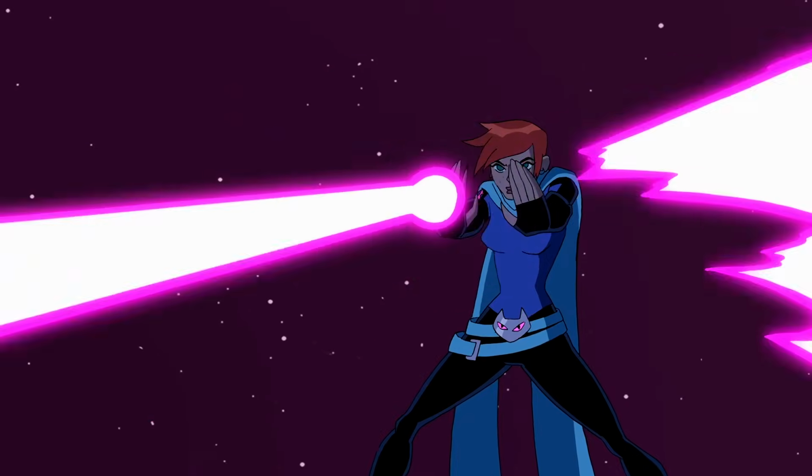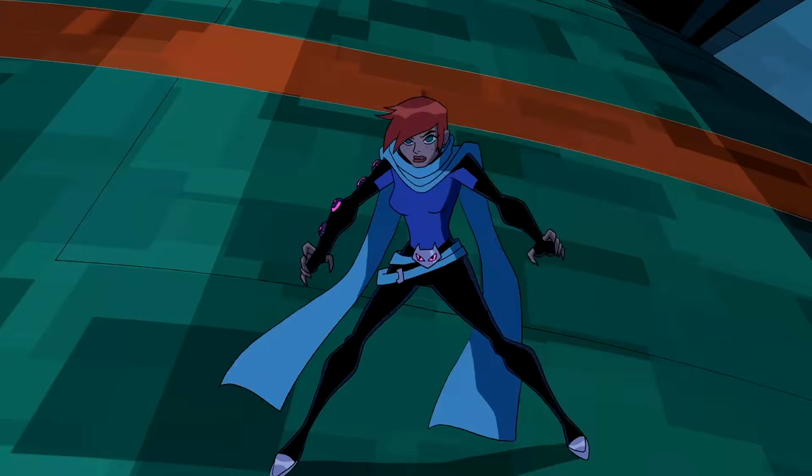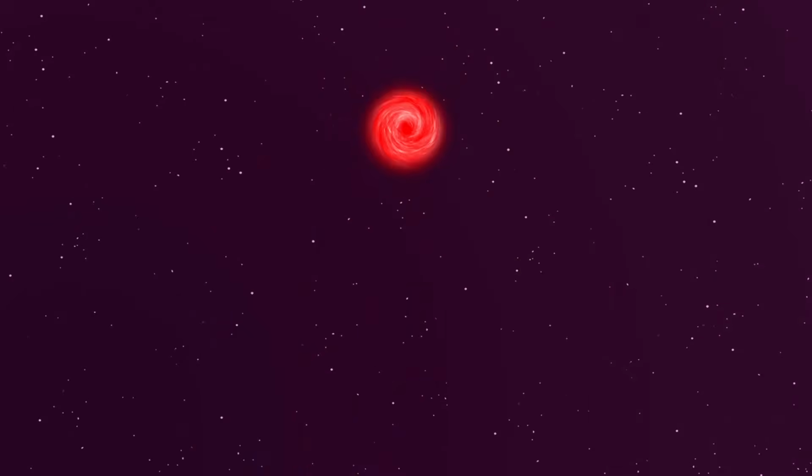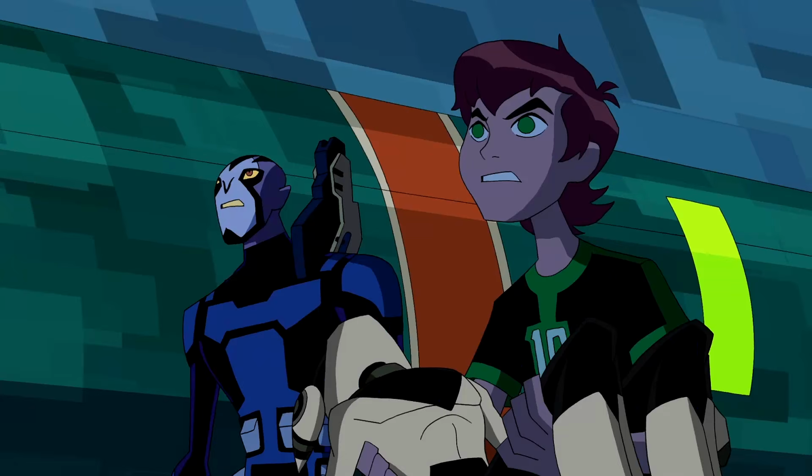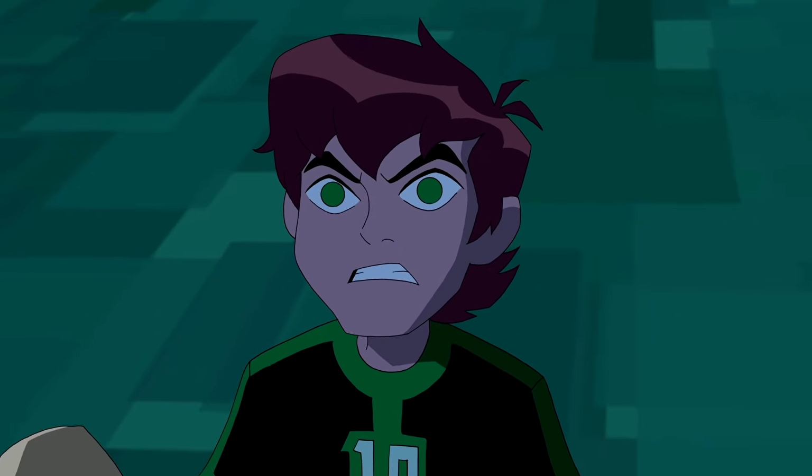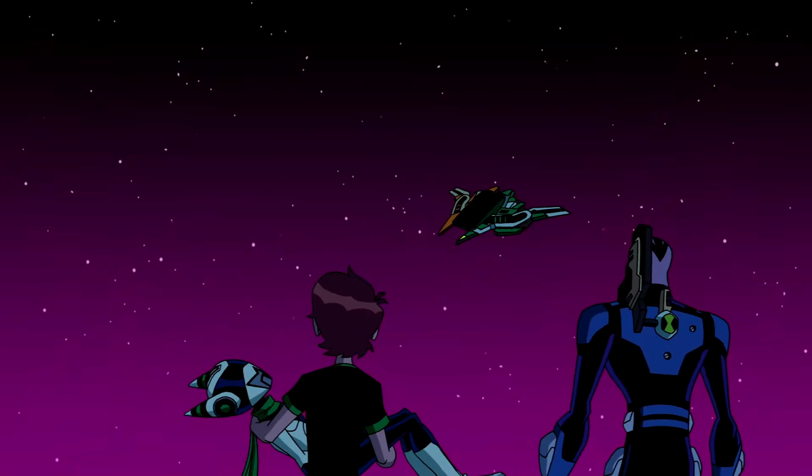Our Prime Ben pops by, joining the fight alongside Spanner and Rook. This all ending in Maltruant getting away, escaping through time, leading to the final episode of Omniverse, A New Dawn. It's all led up to this, quite literally.